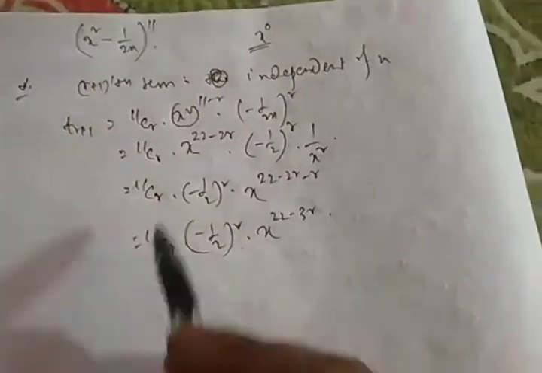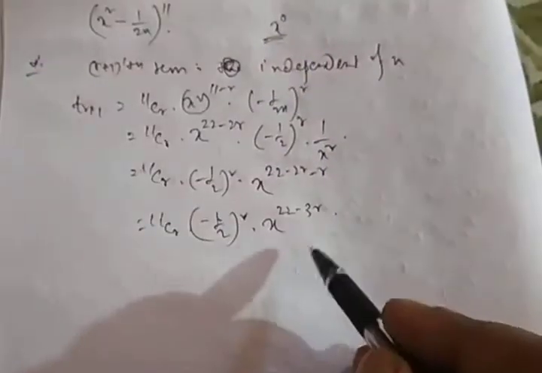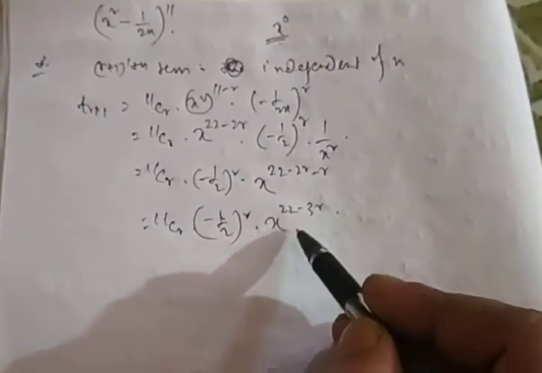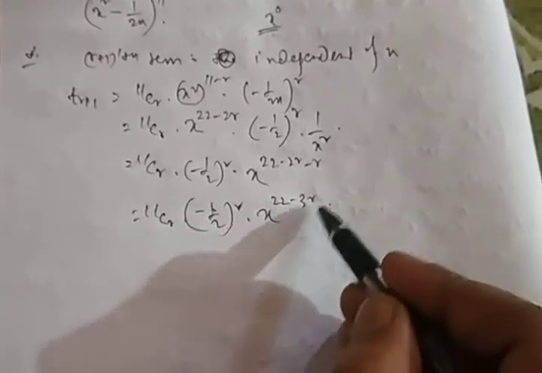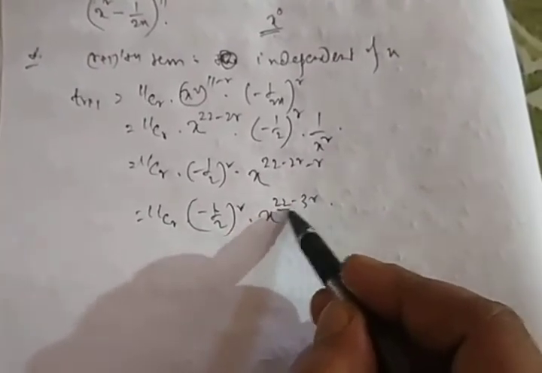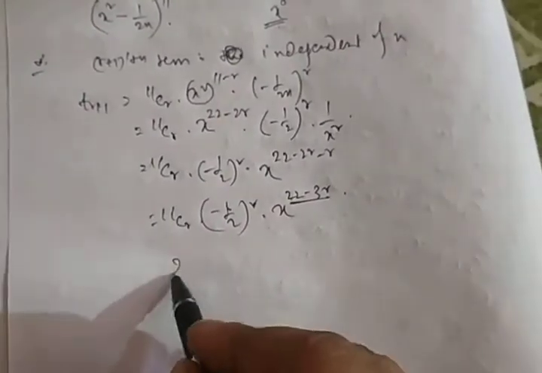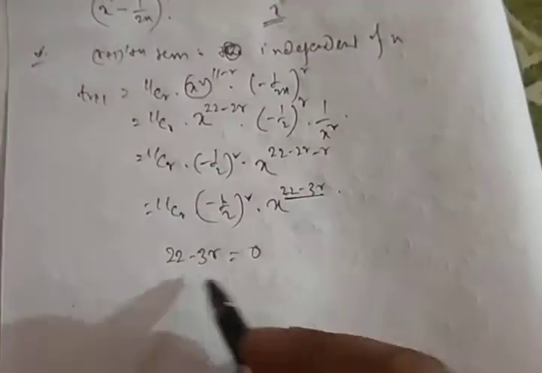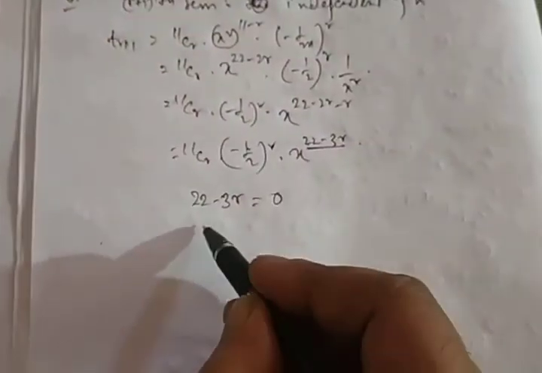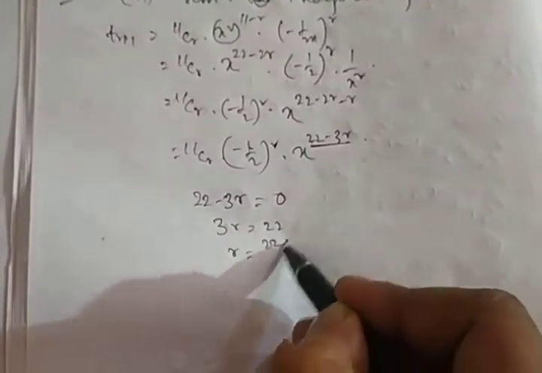Now as this term contains x to the power 0, that is, it is independent of x, so x to the power 22 minus 3r will be 1. It cannot be 0, so this will be 1. When can this be 1? Whenever 22 minus 3r equals 0. So as the term is independent of x, we get this relation, 22 minus 3r equals 0. So 3r equals 22, r equals 22 by 3.